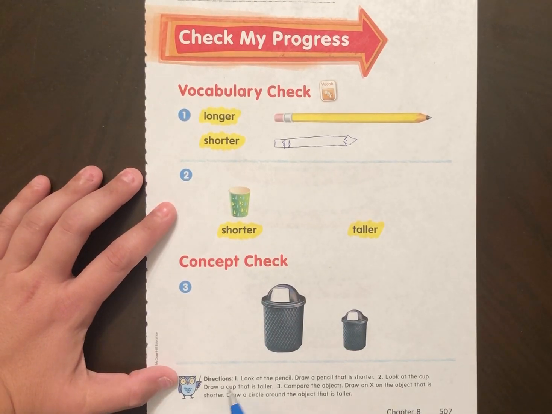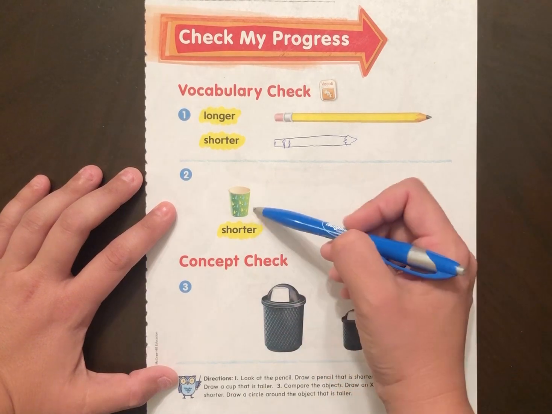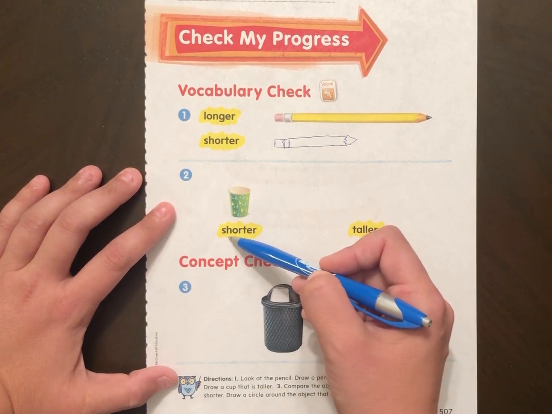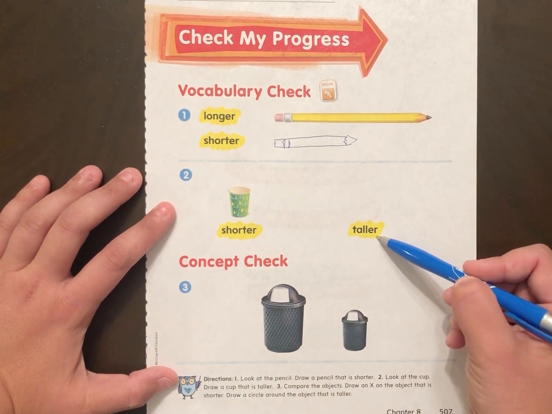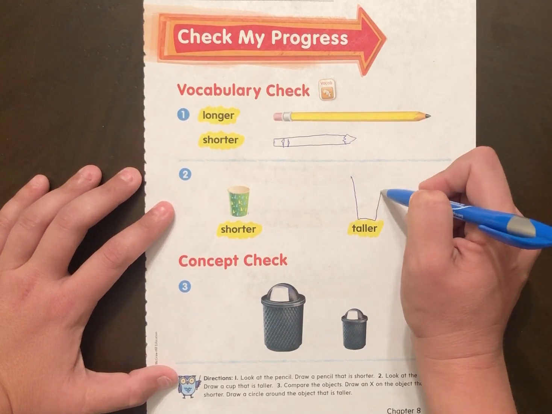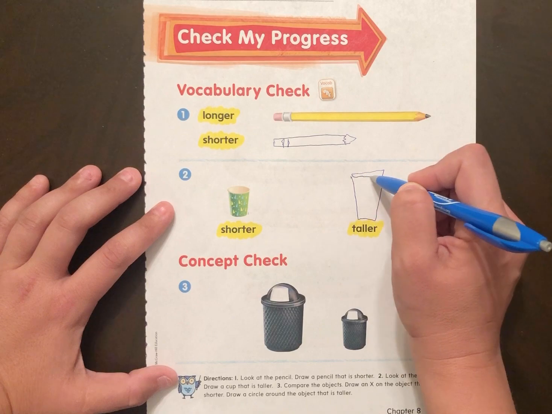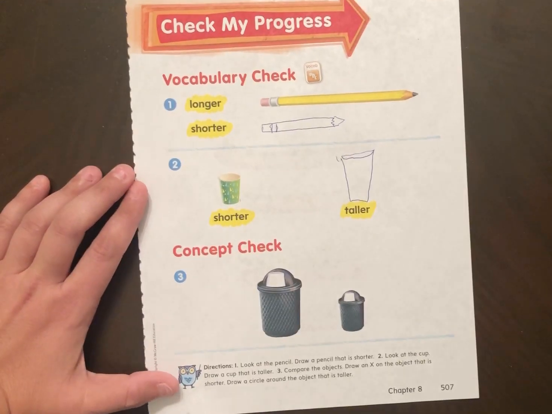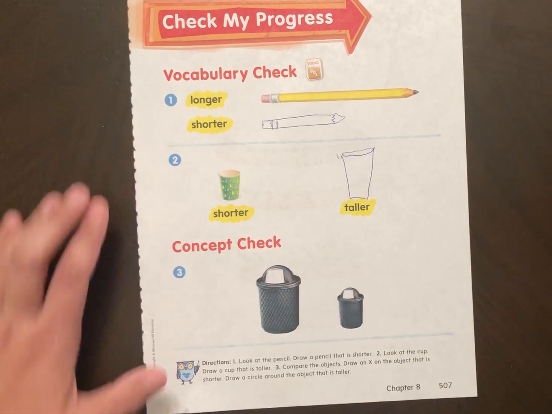All right, let's take a look at number 2. Look at the cup. Draw a cup that is taller. So here's our cup, and this word says shorter. This one is taller, so I need to draw a cup that is taller. Kind of like a round top. There we go. Kind of crooked, but it's definitely taller.